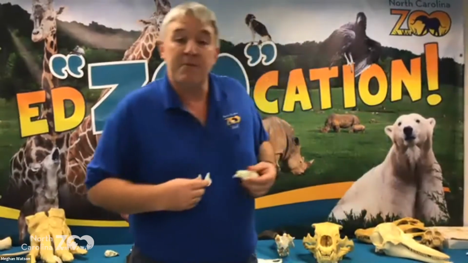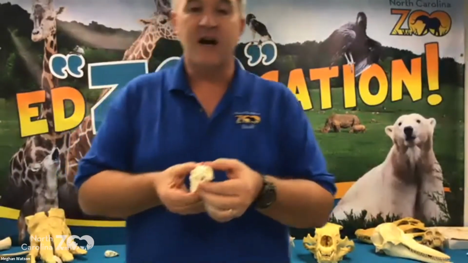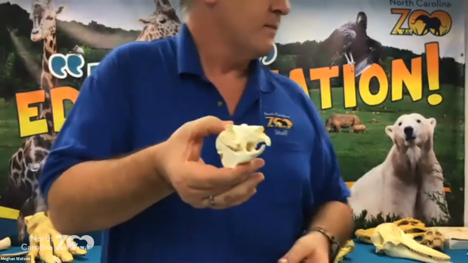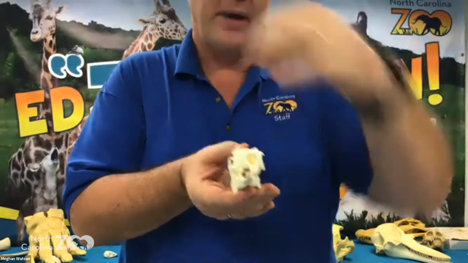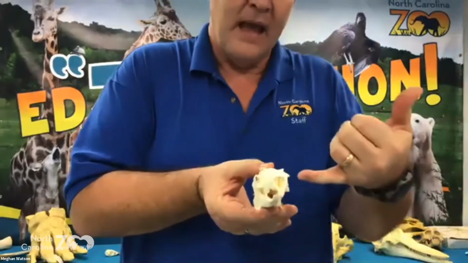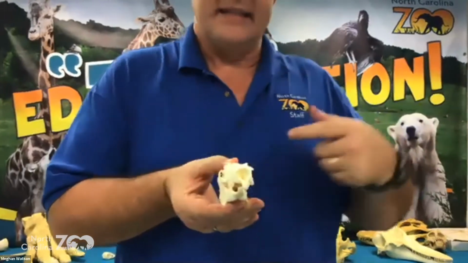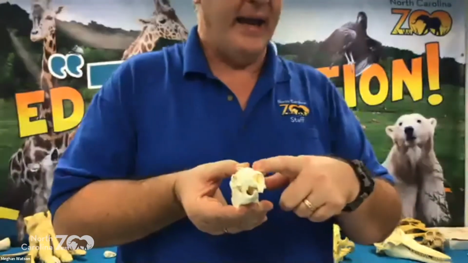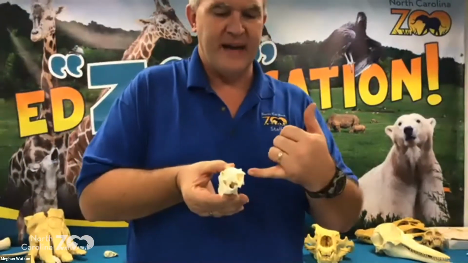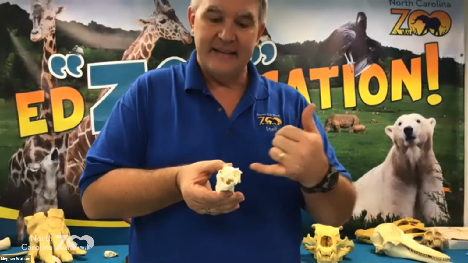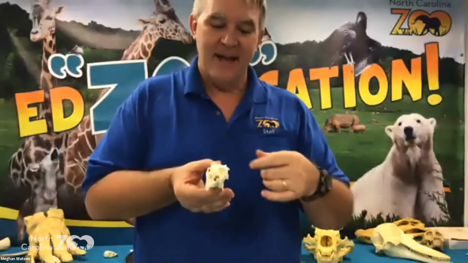We can look at something very small, and it begins to tell us something. This is the skull of a little tiny jackrabbit. Eyes on the side. We could look at the teeth, but we're going to look at the eyes this time. Is this a hunter or is this hunted with eyes on the side? Prey. Everybody's saying prey. All right. Nice job.